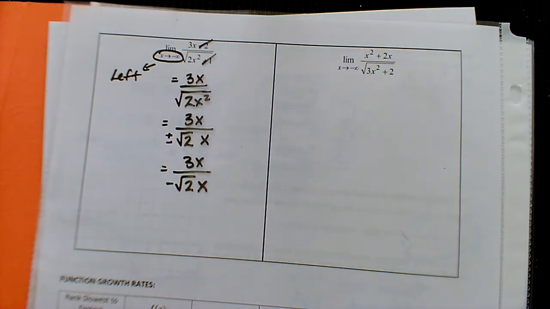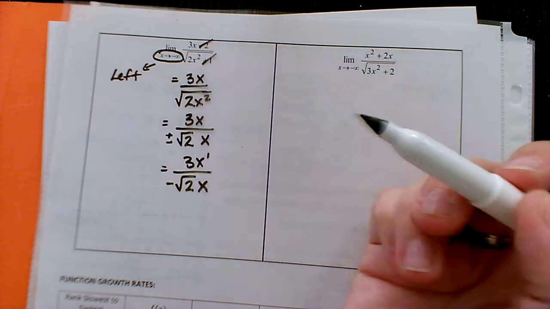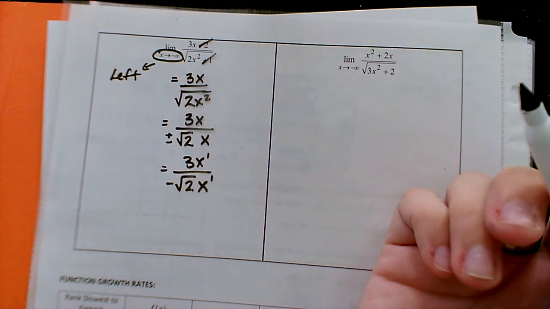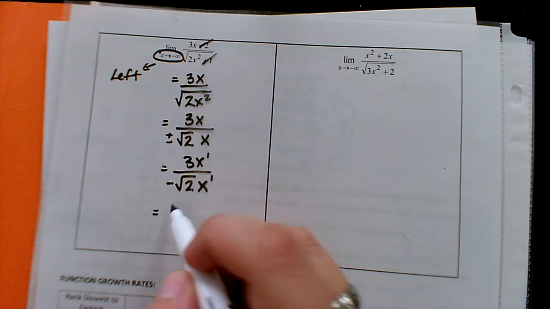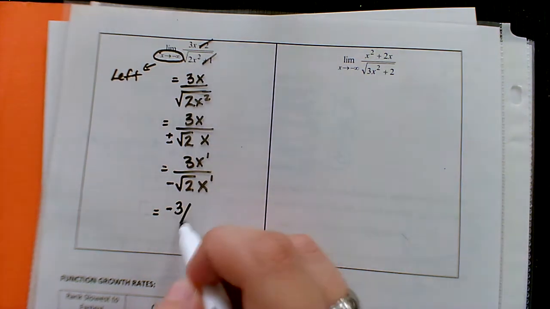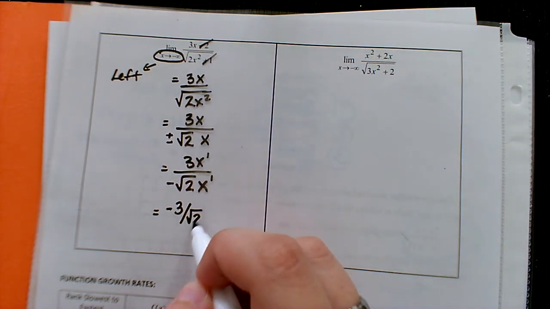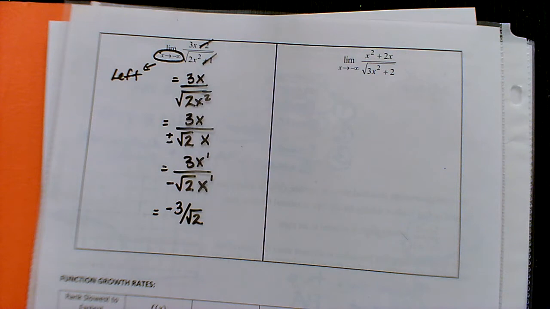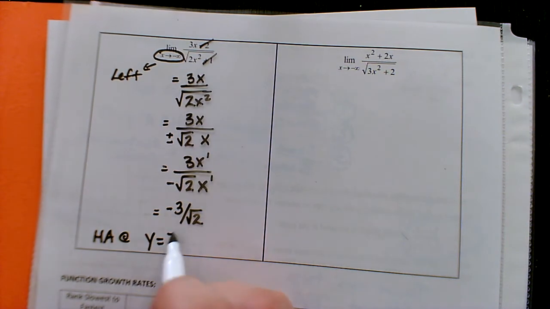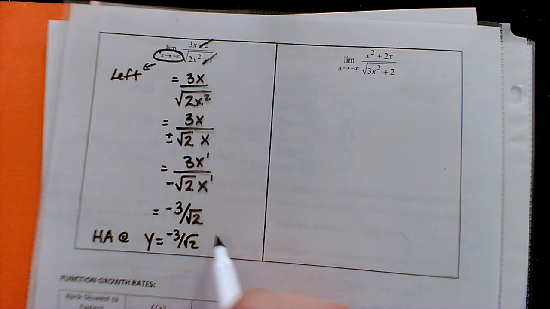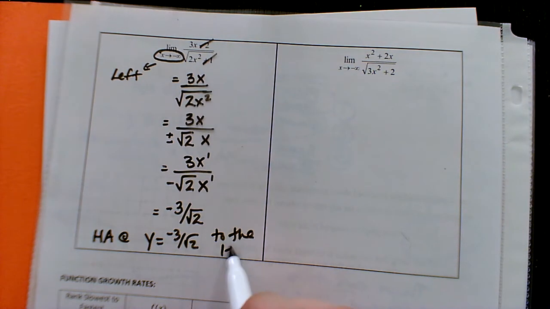So let's take a look at the growth rates. Notice how the degree of the top is 1, the degree of the bottom is 1. So if the growth rates are the same, we have a horizontal asymptote at the ratio of the coefficients, -3 over the square root of 2. So let's go ahead and write that. Horizontal asymptote at the y value of -3 over square root of 2, specifically to the left. That's the only side we were checking.